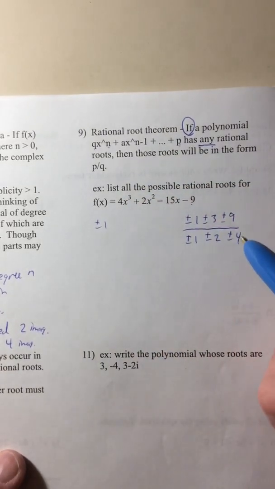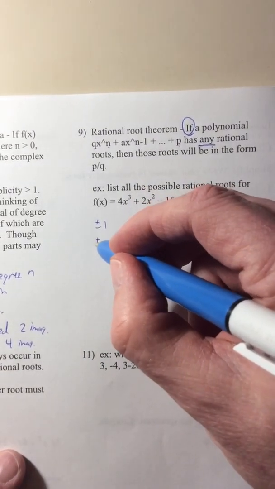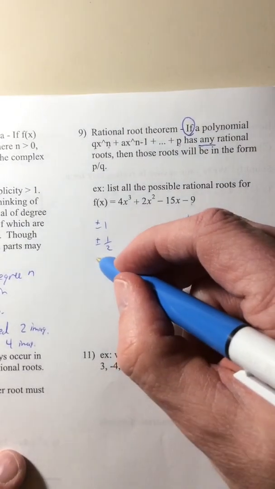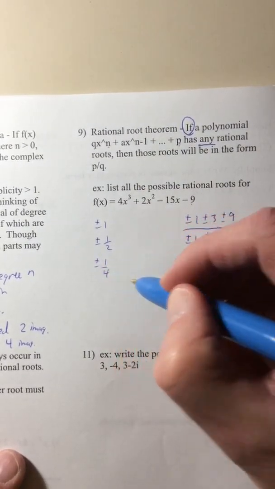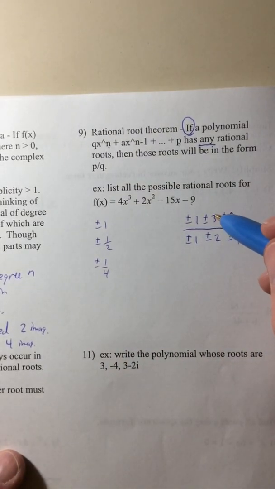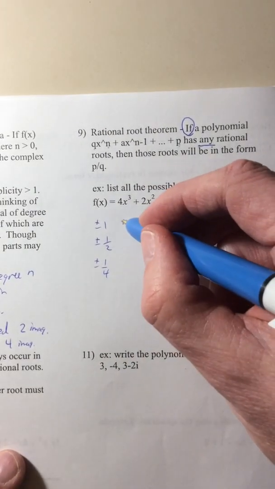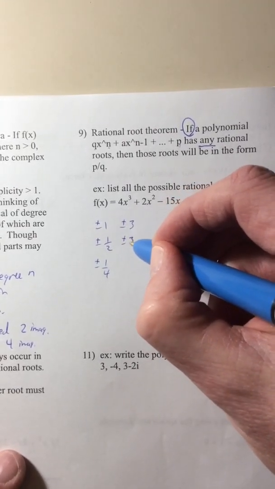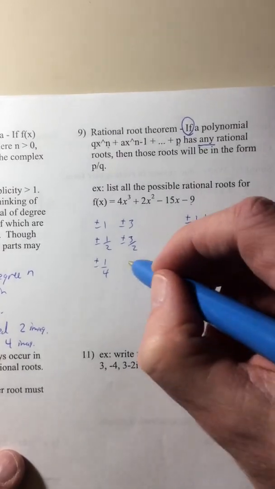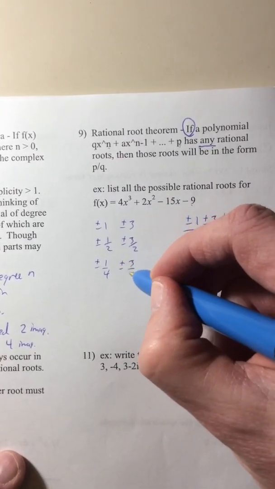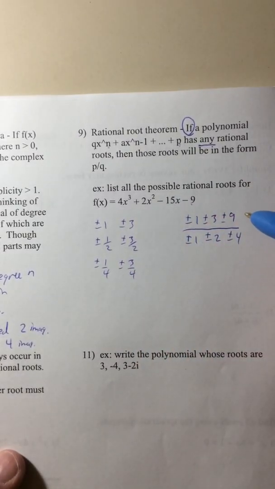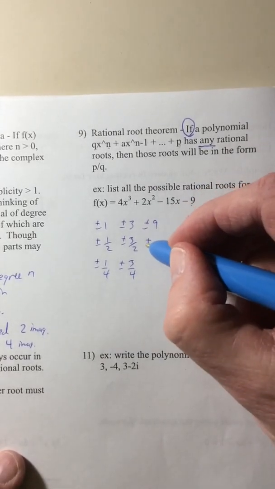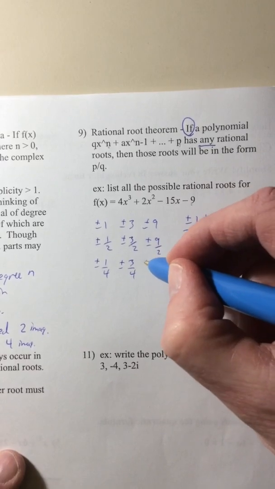Plus or minus 1 over 2. Plus or minus 1/2. Plus or minus 1 over 4. That's plus or minus 1/4. And then we do the same thing all over again. Plus or minus 3 over 1. That's plus or minus 3. Plus or minus 3 over 2. Plus or minus 3 over 4. And lastly, we have 9 over 1. 9 over 2. And 9 over 4.